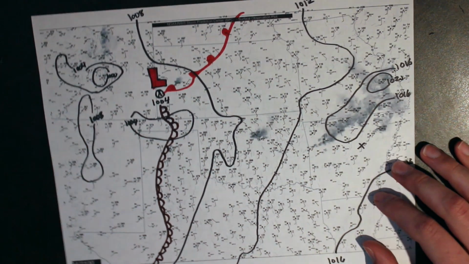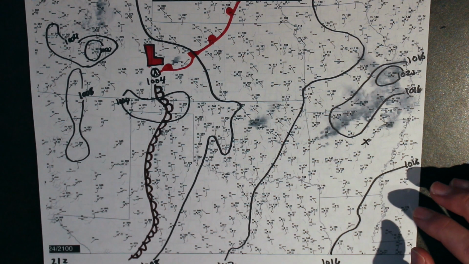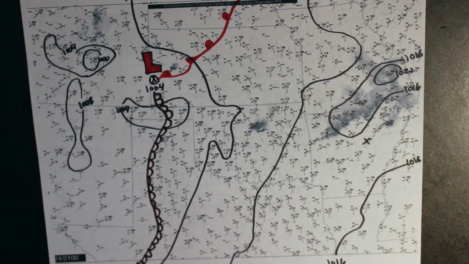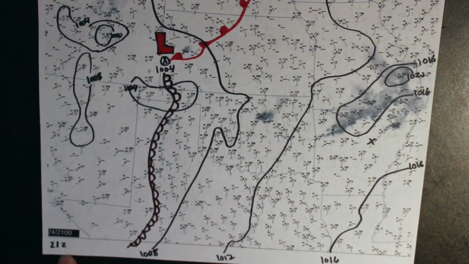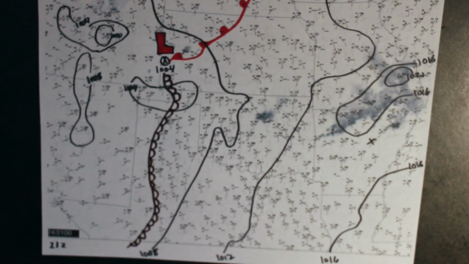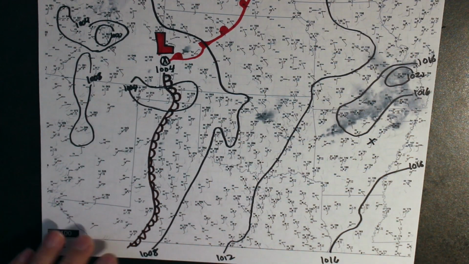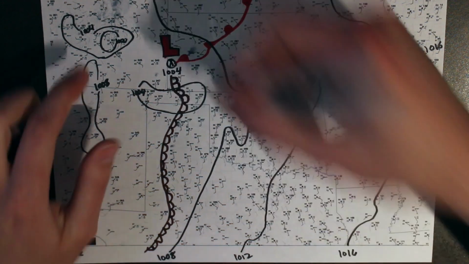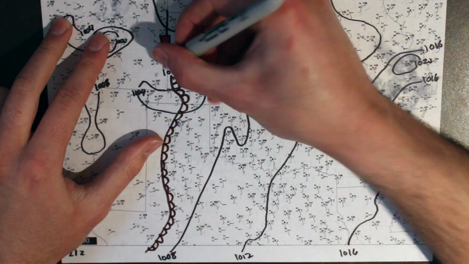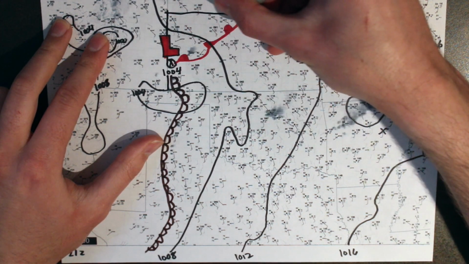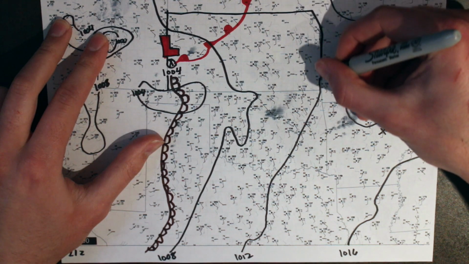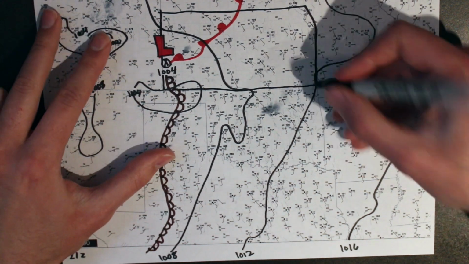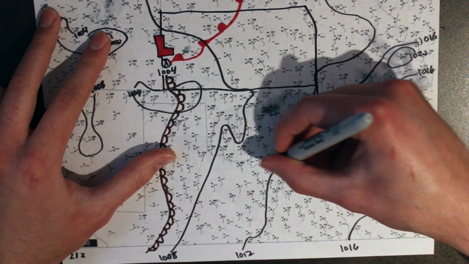Okay, so here I drew my fronts, I drew my low, and I drew my isobars. This is for the 21Z, 4 p.m. Now, realistically, you would never draw this in the field if you're already chasing. So this is where you need to have this concept pretty much written down, and you would basically just look at observations in the field without conducting an analysis.